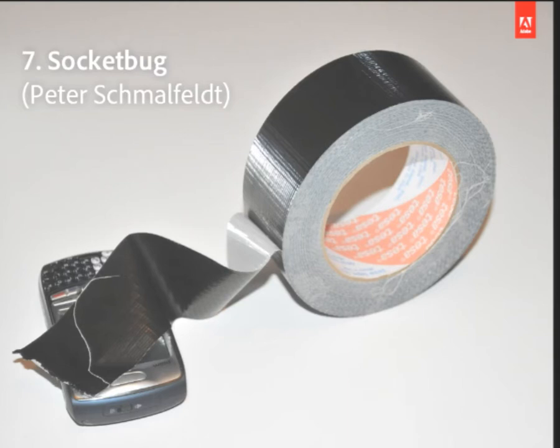Socketbug, developed by Peter Schmalfeld, equips you with simulators and devices, which is cool. Because maybe you work in a train or whatever and you do it on a simulator. You get like 98% accuracy. And then later on you test it, of course, on the real device. It supports iOS, Android, and new to the show, Palm WebOS. That's the reason why this device is there.